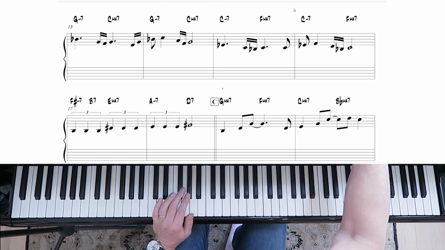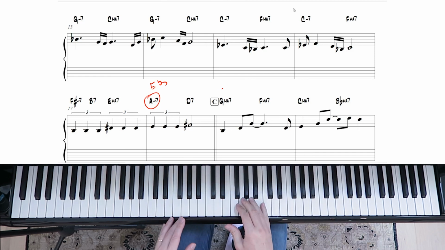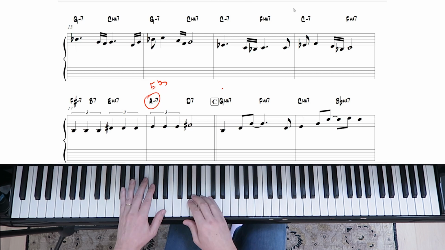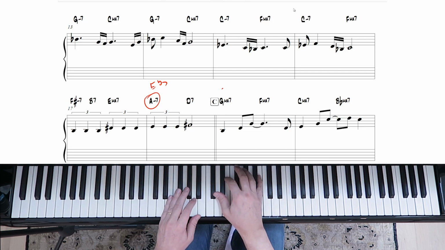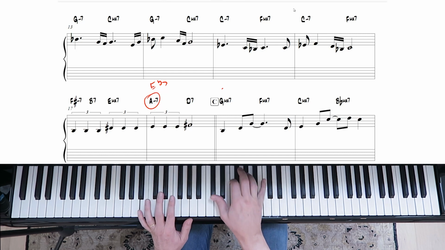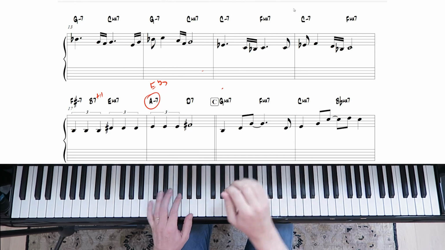What we did there was, instead of this A minor 7, we're putting E flat 7 in some type of format in front of that. What I mean by format is, what is the voicing that we're actually using? So from the F minor 7th chord, just preceding it. And then we're using a B7 sharp 11 chord here.